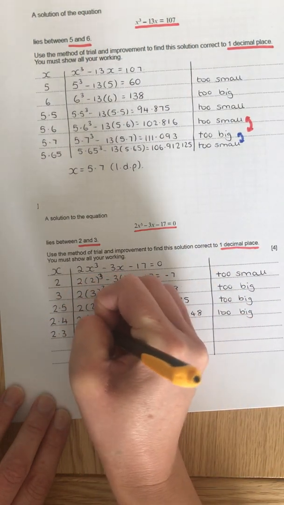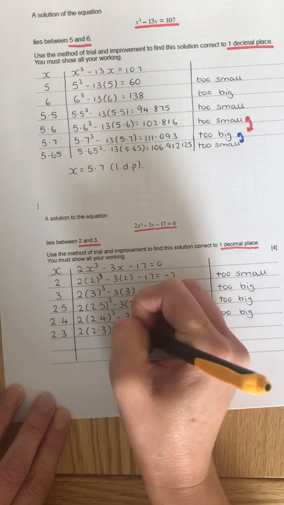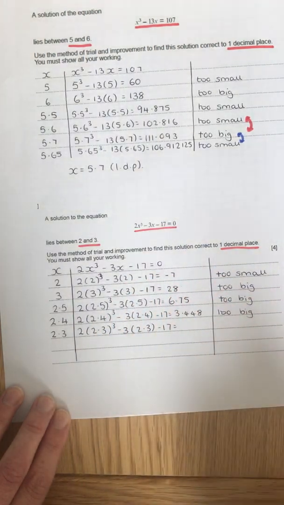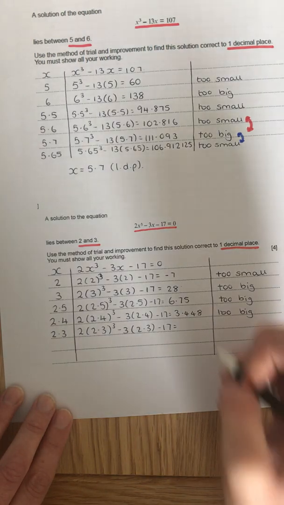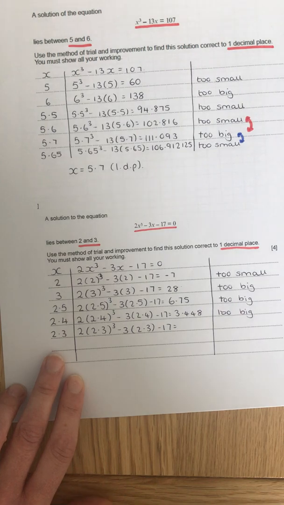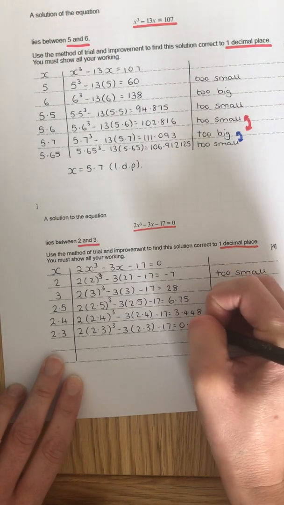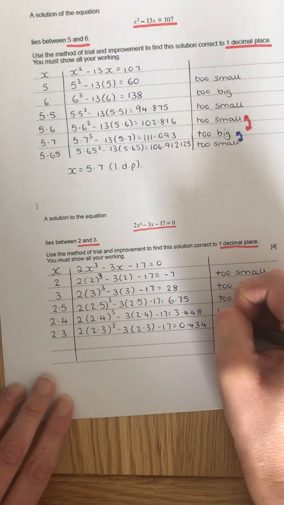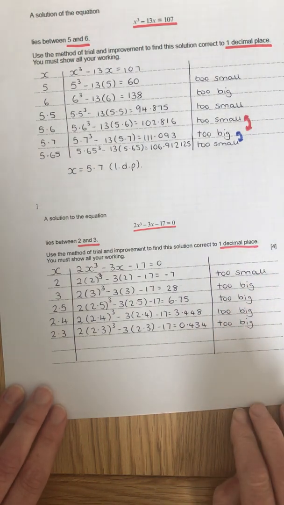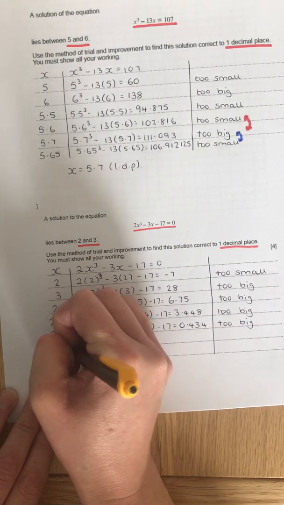So 2 into 2.3 cubed minus 3 into 2.3 minus 17. I'm going to tap all of that into my calculator. And when I do that, I get the answer 0.434, which is a tiny bit too big, but not really massively too big. So now I'm going to check on 2.2.